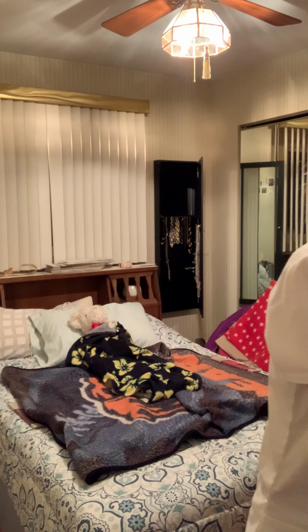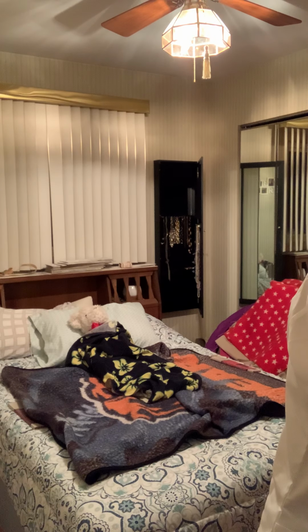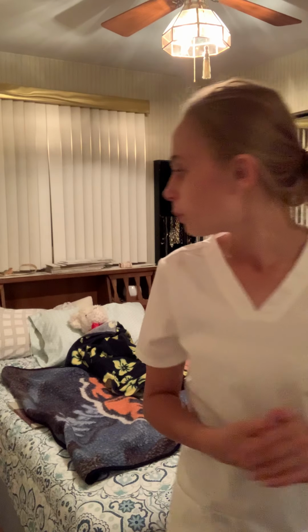And then we are to put the top linen over him.